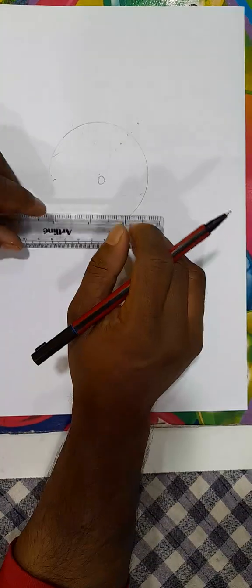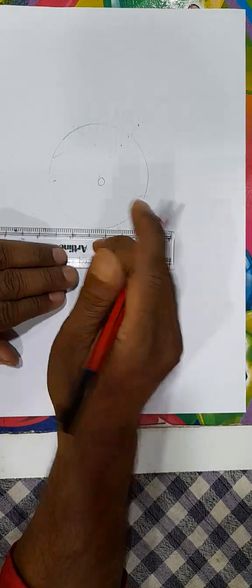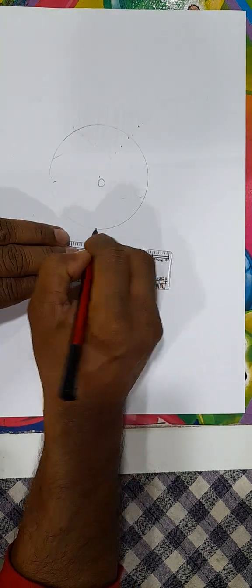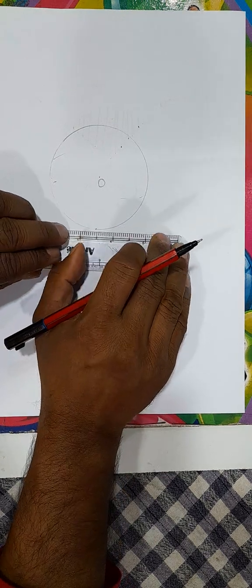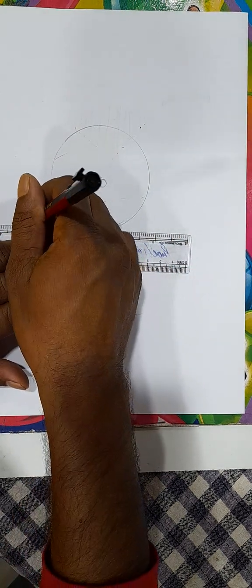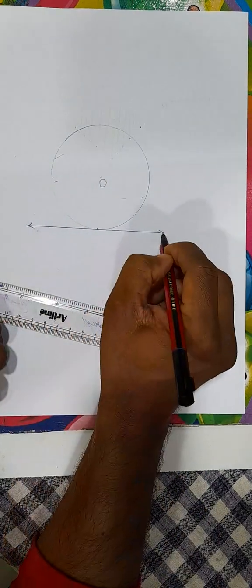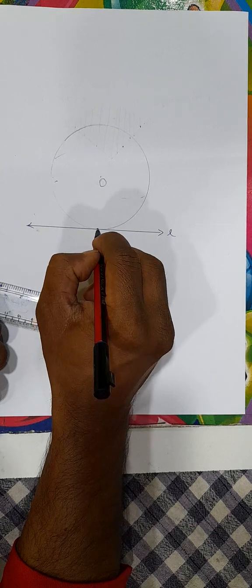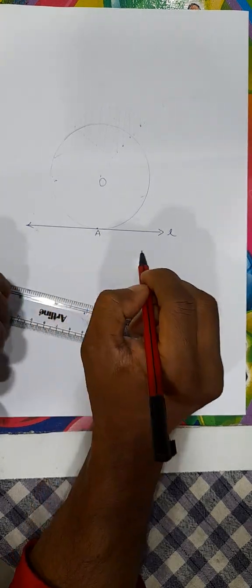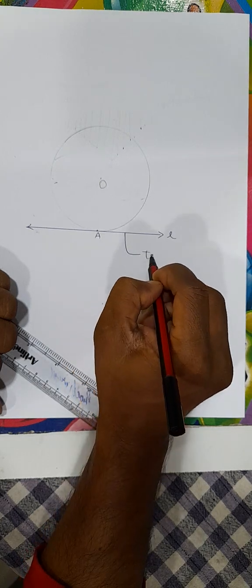Now let us consider this line. Let us imagine a point on this circle and draw a line passing through the given point on this circle. Now this line L is passing through one point A on this circle. This line is called a tangent.